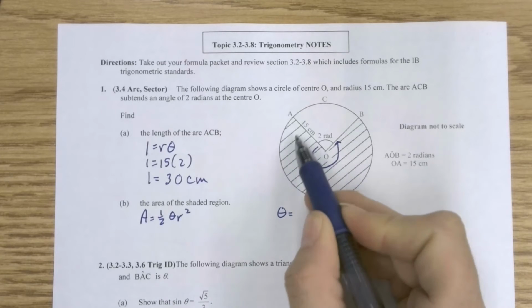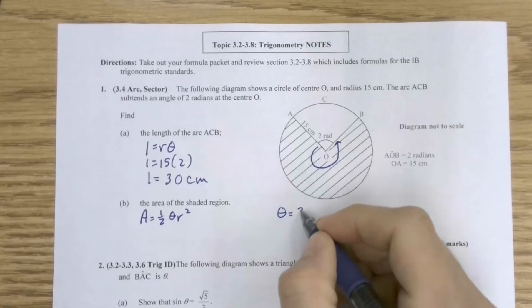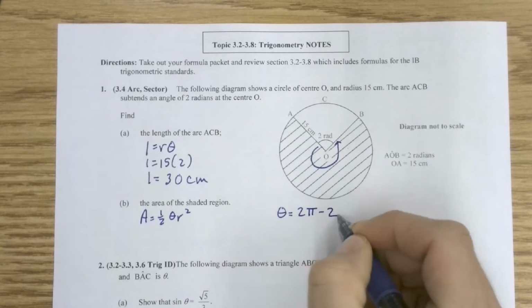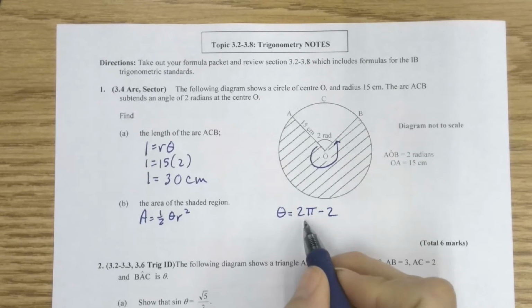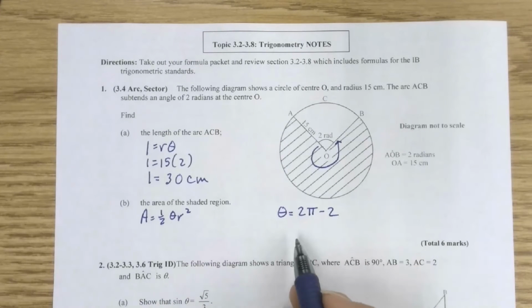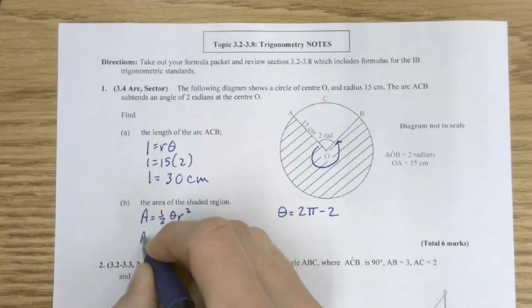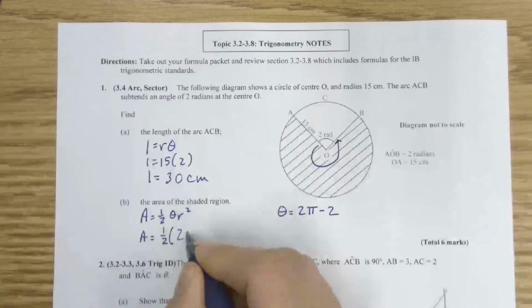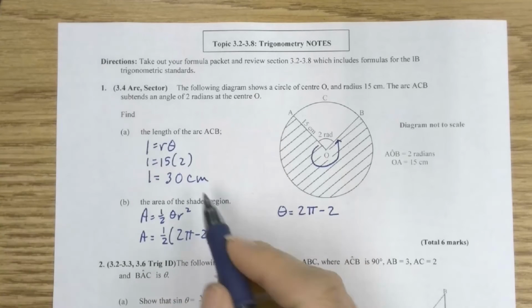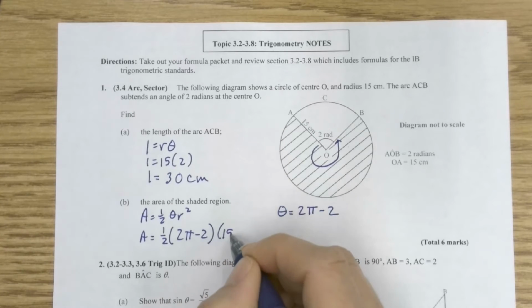Well, all the way around in a circle is 2 pi. So theta would be 2 pi minus 2 radians. You can approximate that if you like, or you can leave that in as an exact number. That's up to you. So for my area, I'm going to have 1/2 times theta, which is 2 pi minus 2, times my radius of 15.